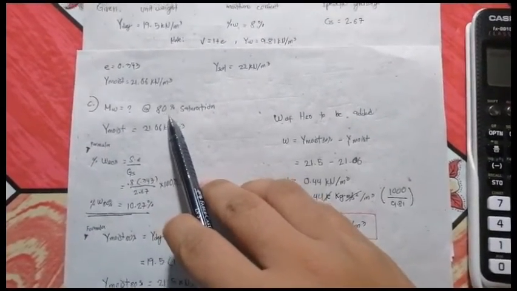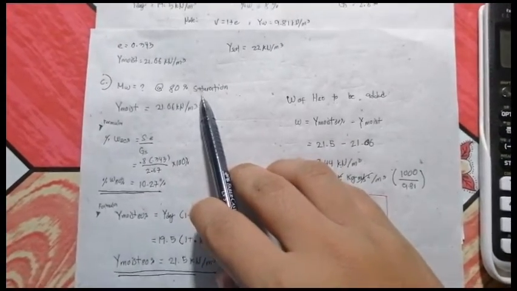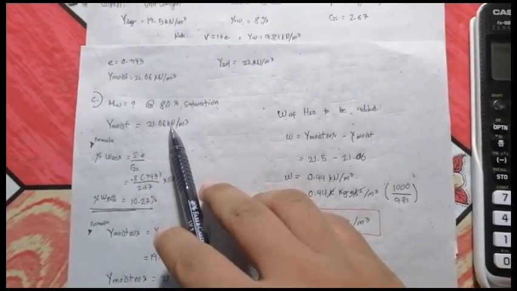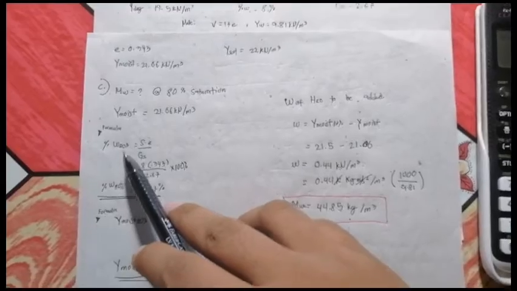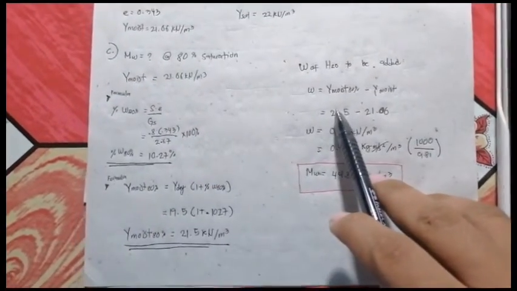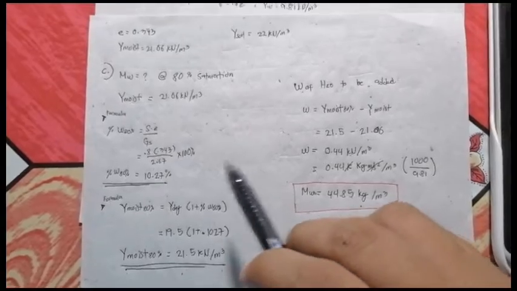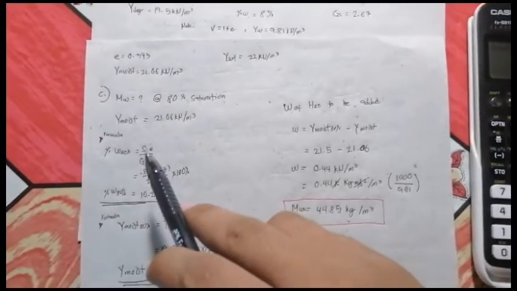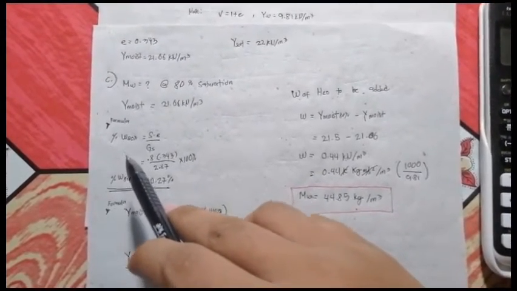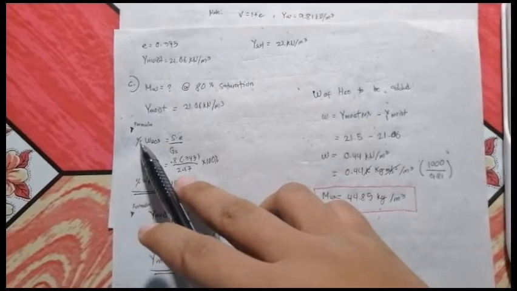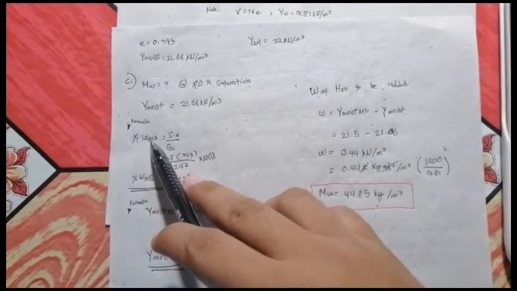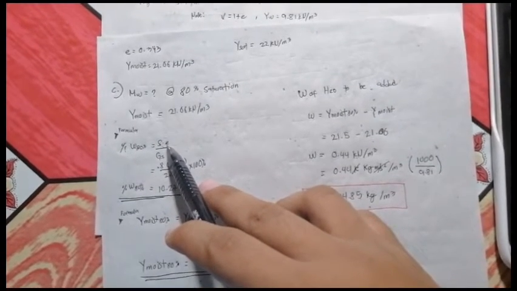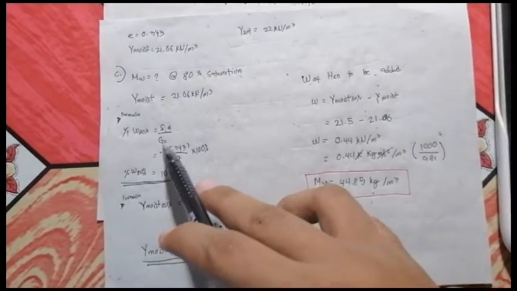Kapag nasa 80% saturation. So, yan. Nakuha na natin yung unit weight ng moisture niya, which is 21.66 kilonewton per cubic meter sa B. So, may formula tayo dito upang kunin yung moisture content na nasa 80% saturation. So, moisture content on 80% saturation, which is equals to the saturation multiplied by the void ratio over the specific gravity.